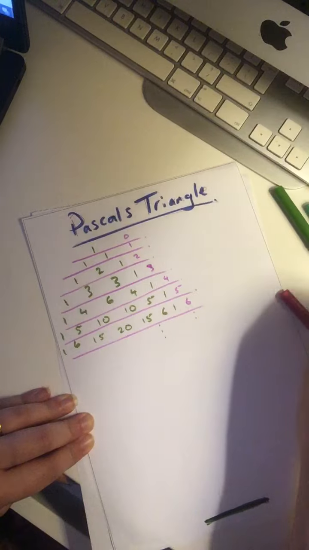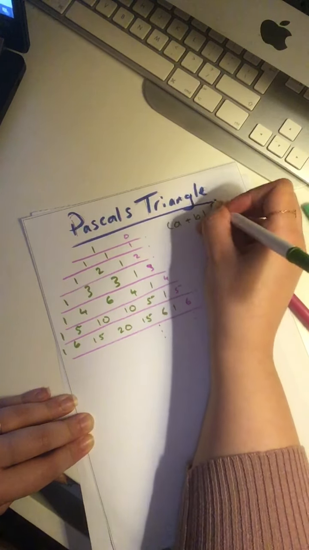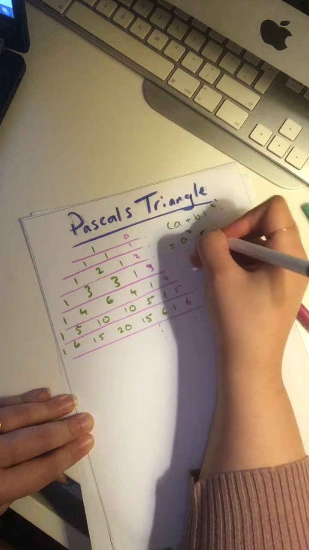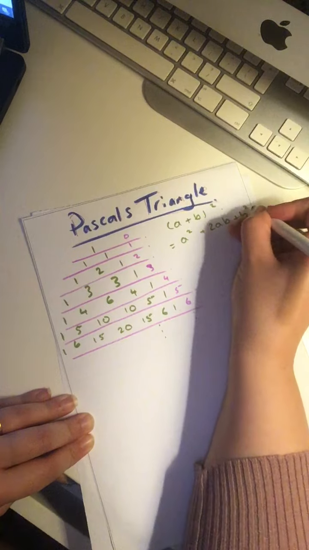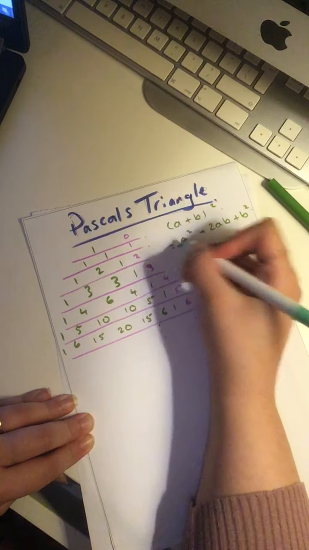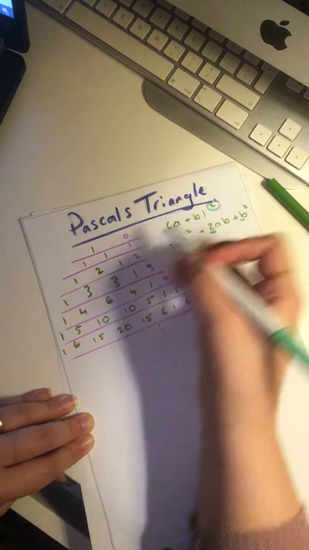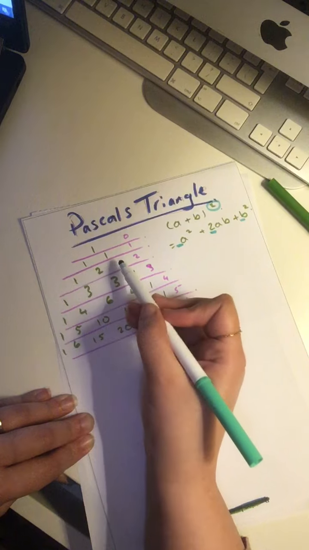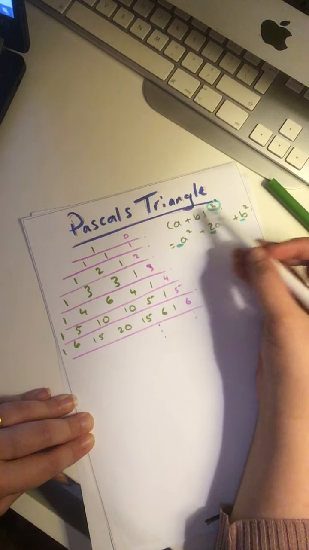So for example, if you had a plus b squared, we know that that is a squared plus 2ab plus b squared. Now if you look at the coefficients of this, I have 1 as a coefficient here, 2 and 1. So this is power 2, that's power 2, that's 1, 2, 1. So these numbers here represent the coefficients of when I have a bracket and I expand out.